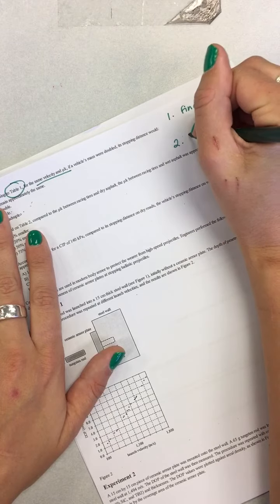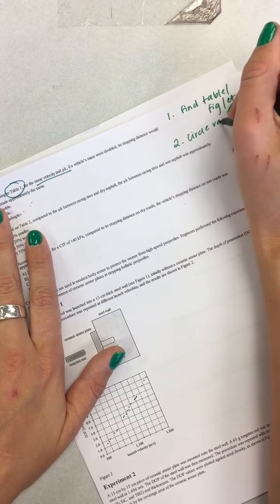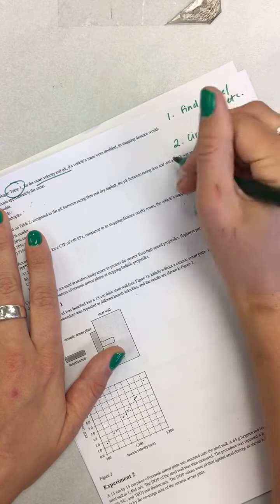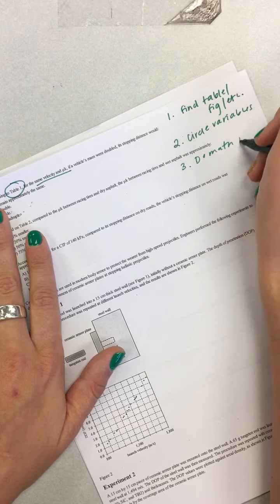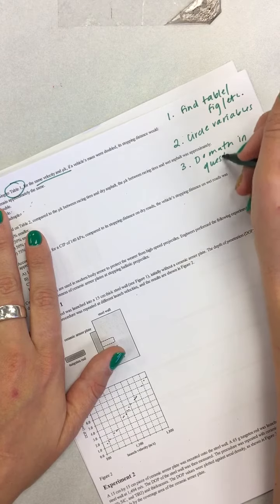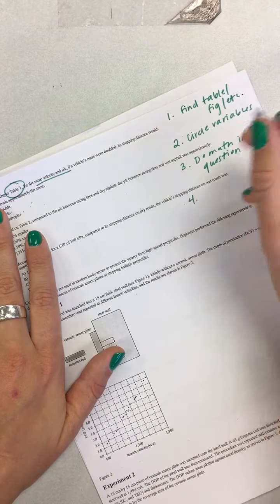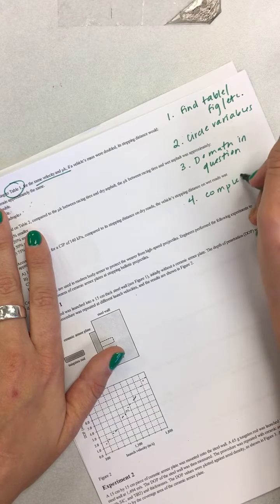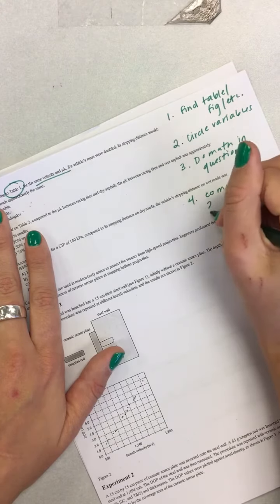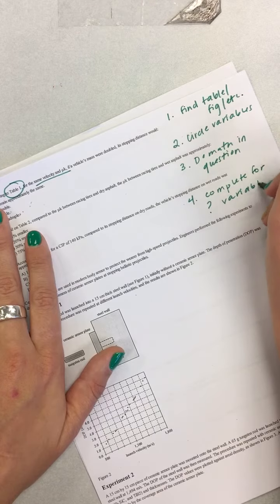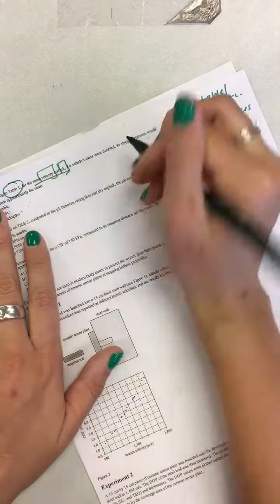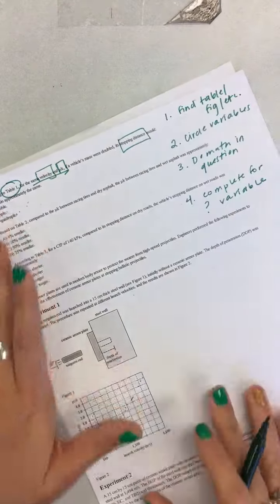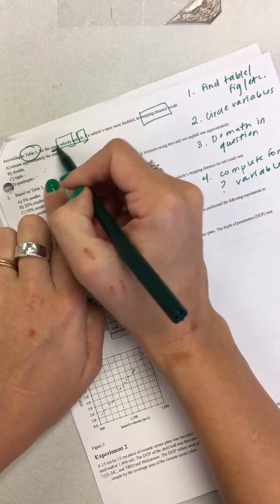Step 2, circle your variables. Step 3, do the math in question. And step 4, complete for the question variable. So the variables in the question here are velocity and UK. Those are the things we're going to double, and then we also need to double stopping distance. Now notice that it says for the same velocity in UK.